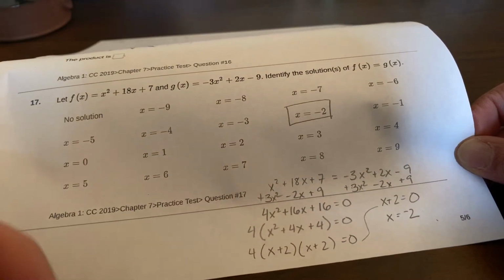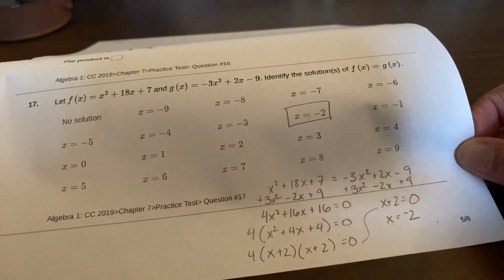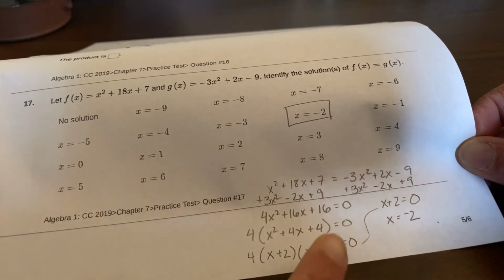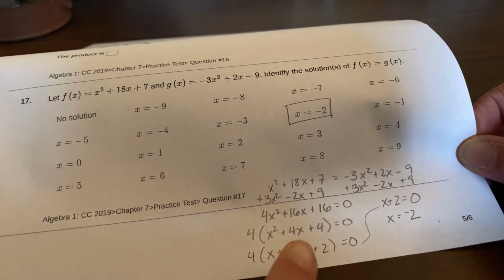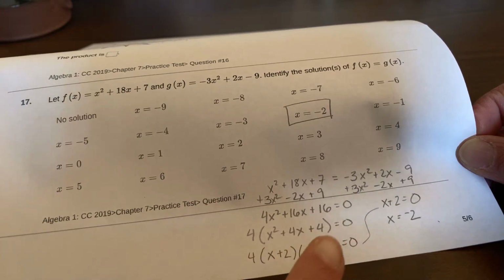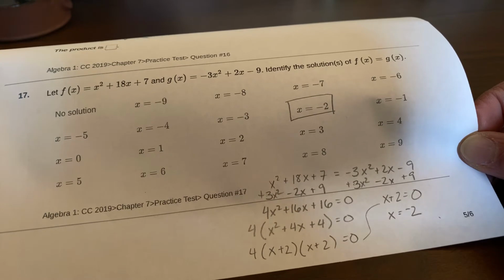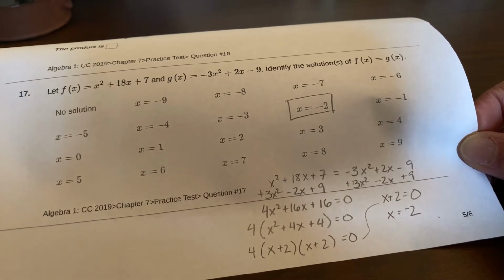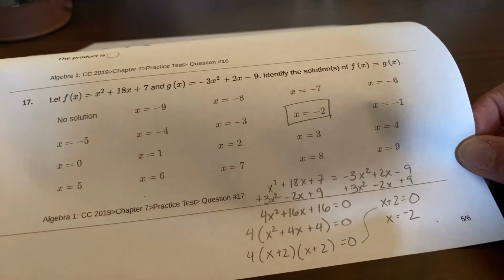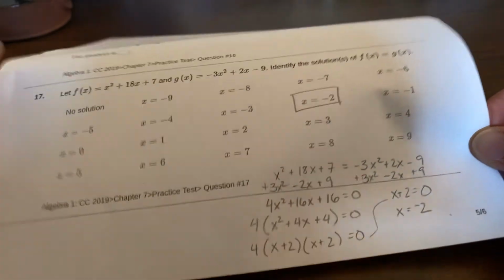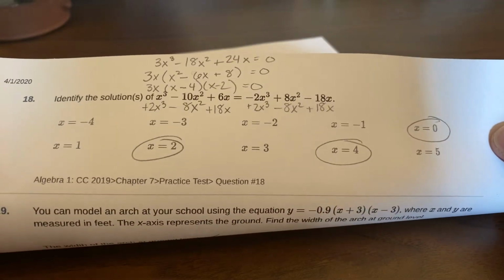And then I need to factor it in order to find the solutions, right? So I factor out a 4. I have x squared plus 4x plus 4 equals 0. When I factor out those terms, I get an x plus 2 and an x plus 2. And so then I take that and I set it equal to 0, and I solve and I get x equals -2. So that was question 17. Let's see about question 18.